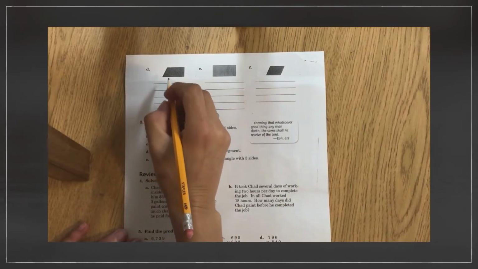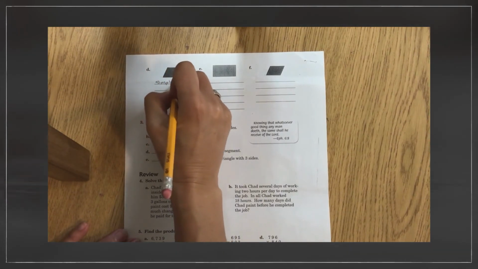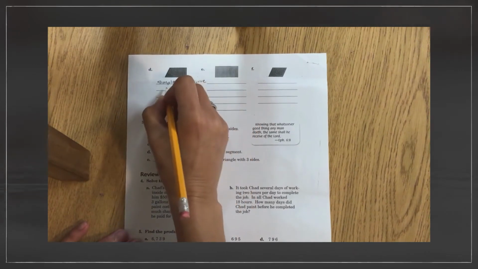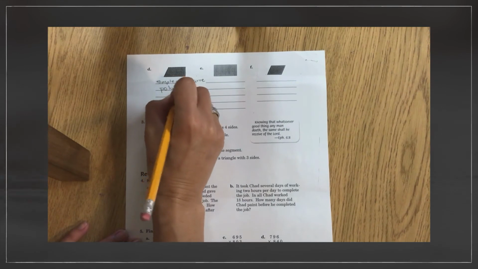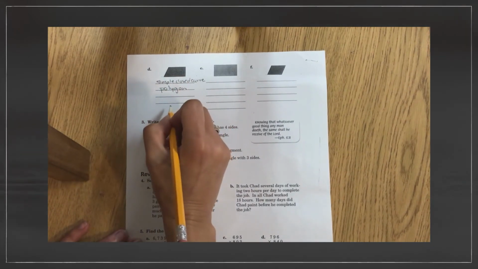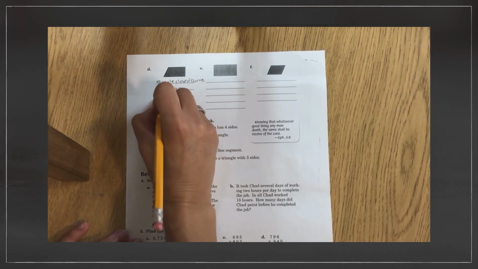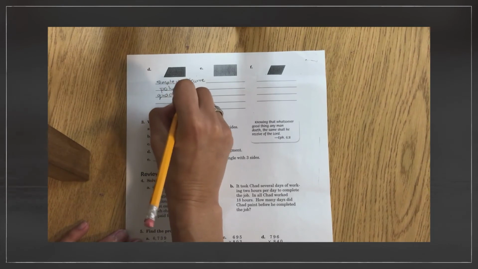Okay, letter D. Is this a simple closed curve? Yep, simple closed curve. Is this a polygon? Yep, polygon. Is it a triangle? No, it doesn't have 3 sides. Is it a quadrilateral? Yep, quadrilateral.